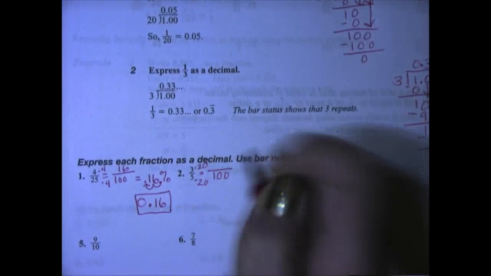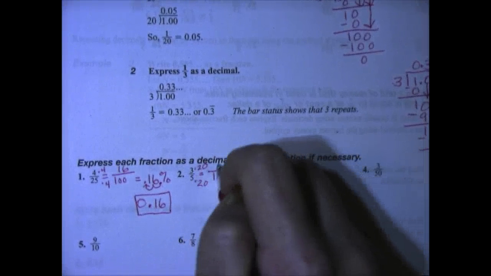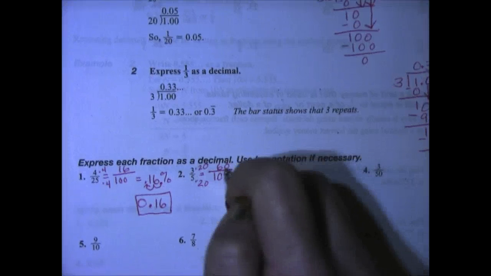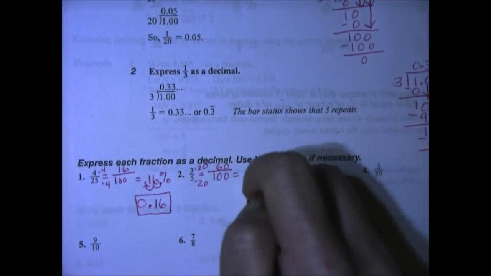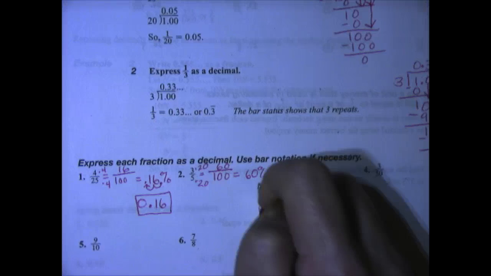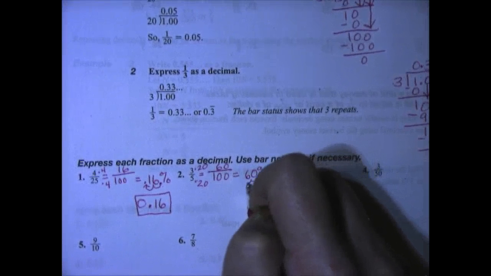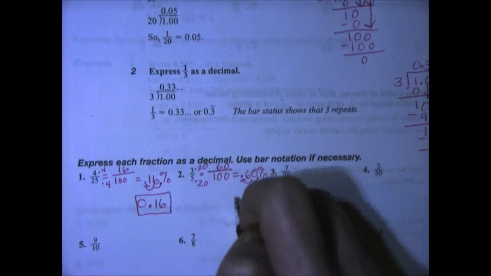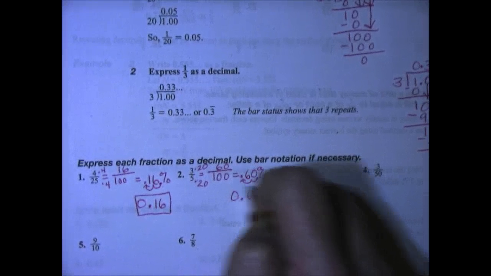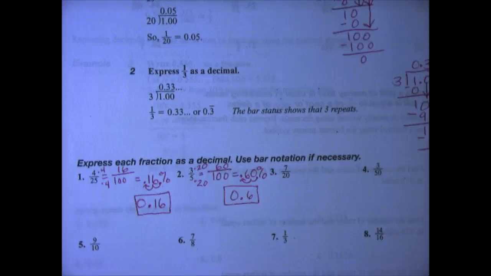So we also multiply the numerator by 20, and we get 60. Anytime you have a numerator over 100, you know that you've got a percent. So we have 60%. Take our assumed decimal point, move it 2 places to the left, and we get 0.6 or 0.60. Remember that the zeros on the end do not really matter.